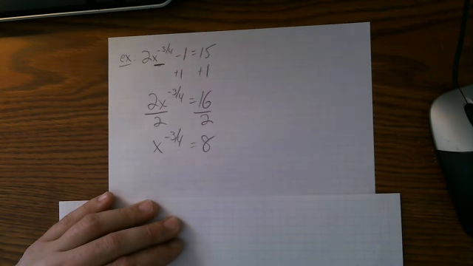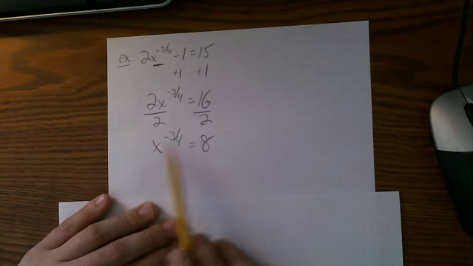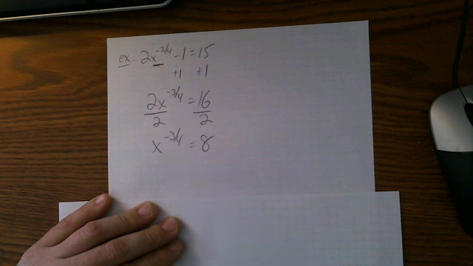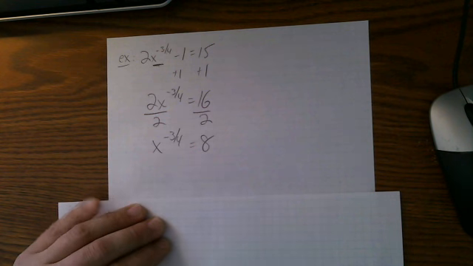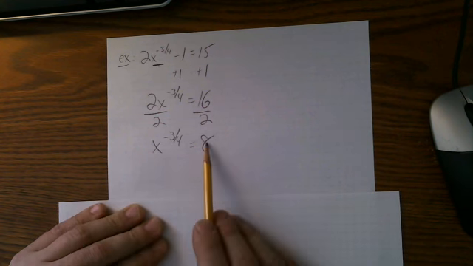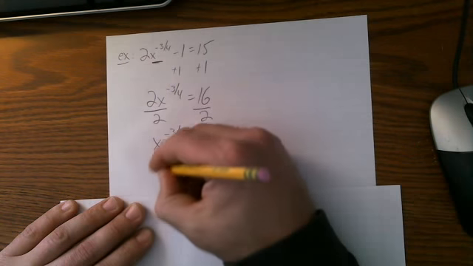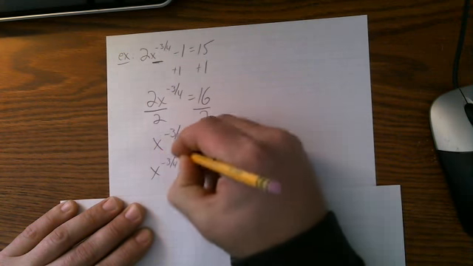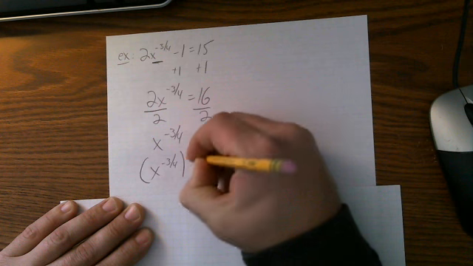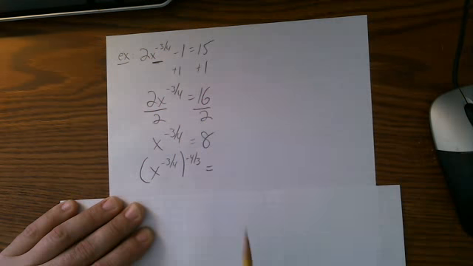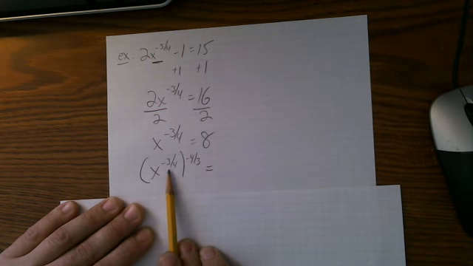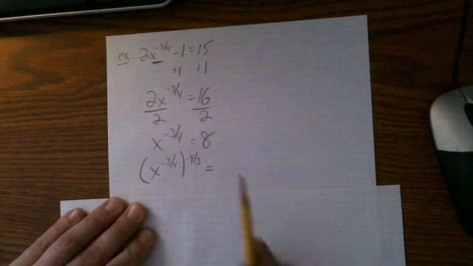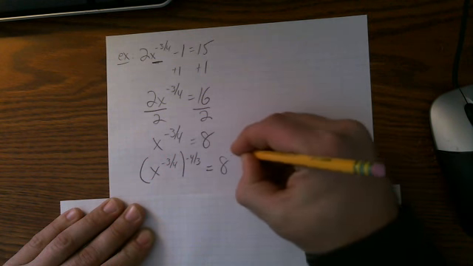Now we're isolated. Let's refer back to our steps. This is all step 1: isolate the term with the negative exponent. Step 2 was to raise both sides of the equal sign to the reciprocal power. So let's rewrite what we have and raise it to the negative 4/3 power. But if we're raising this side to the reciprocal power, we also have to raise this side to the reciprocal power. So it's just 8 to the negative 4/3 power.